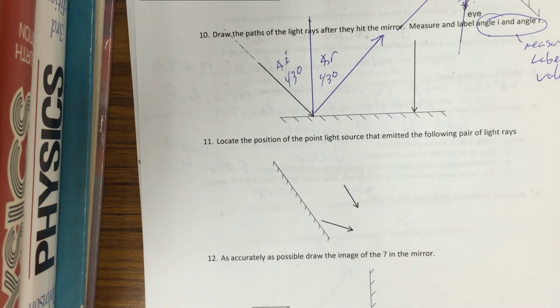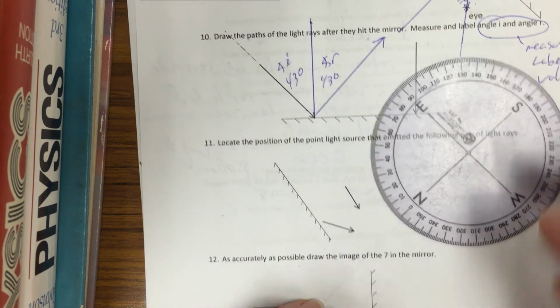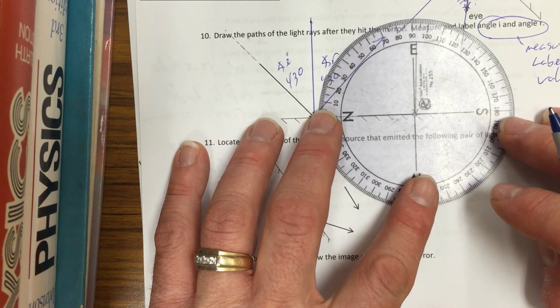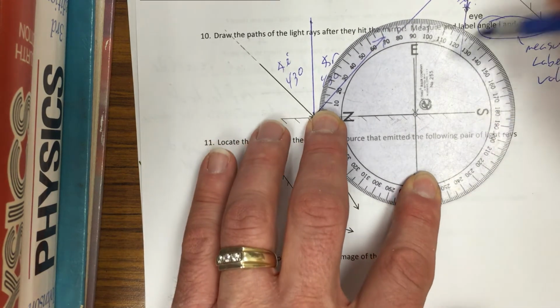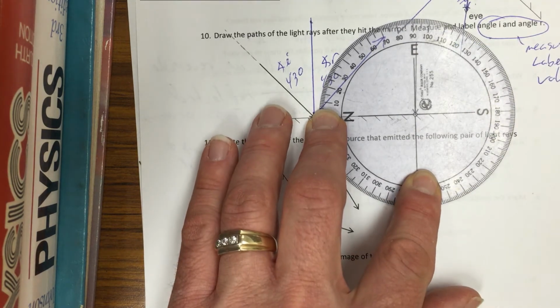Next light ray. This one kind of looks like, oh, what the heck? There's no point in doing this until you put the protractor on there. And you put your protractor on there and go, oh my goodness, you tricky devil, Mr. Wright. There's a couple degrees off there. Yes?